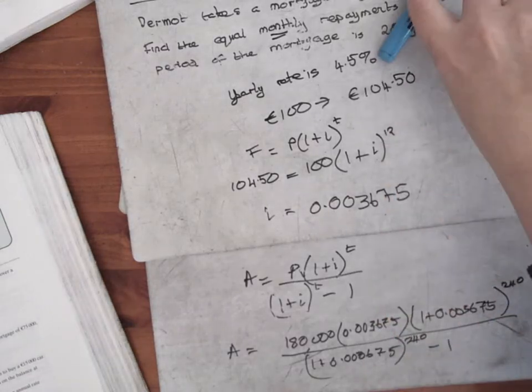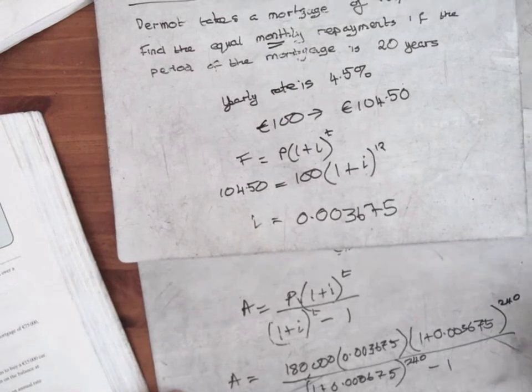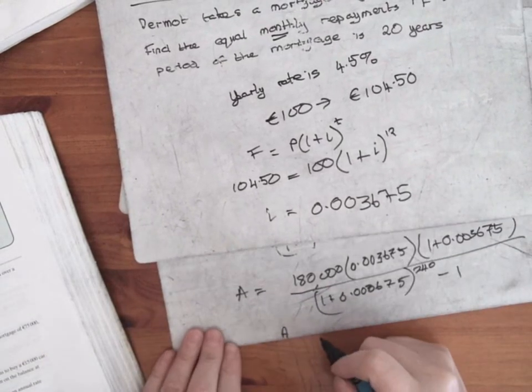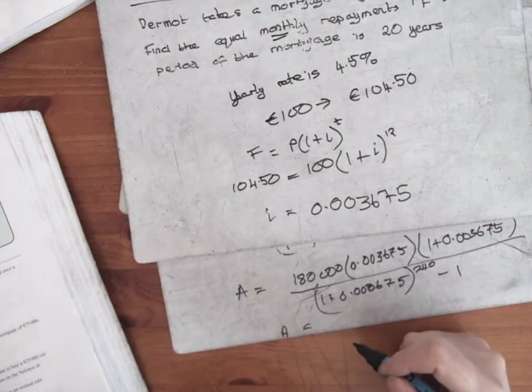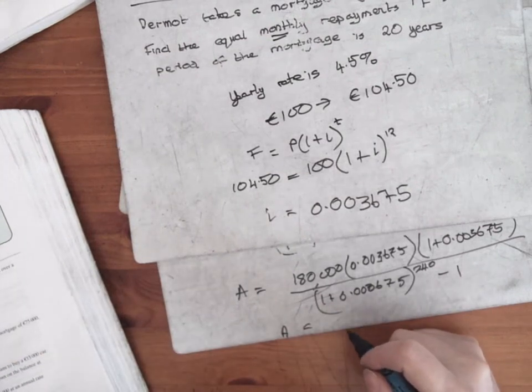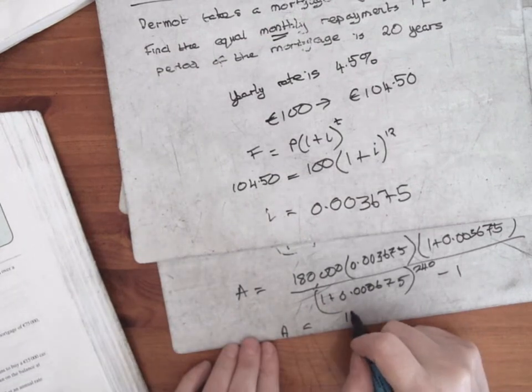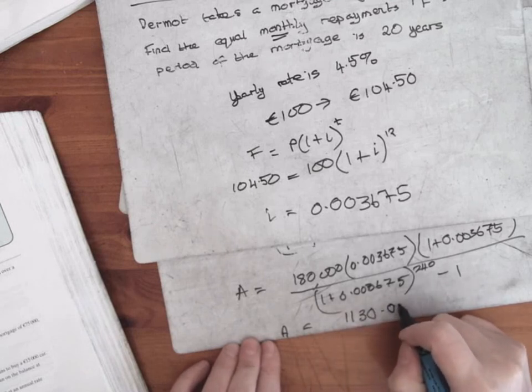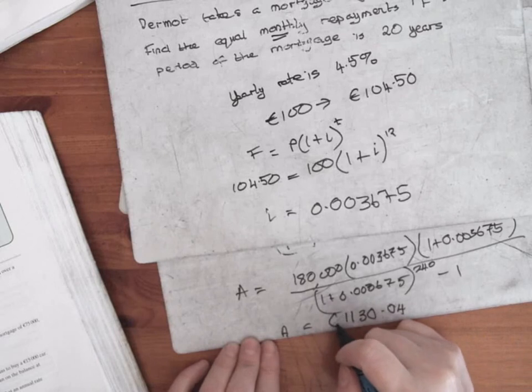Into the calculator with that, and you will see that the monthly repayment is 1,130 and 4 cents, assuming I've typed all that in correctly.